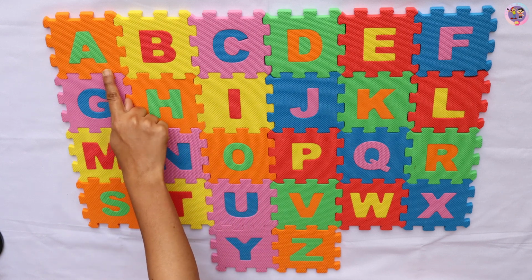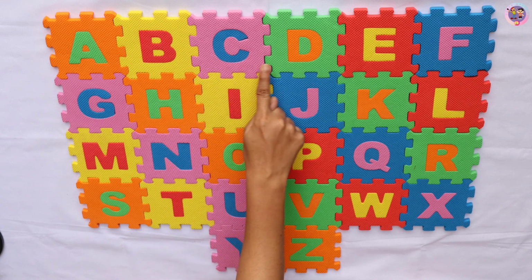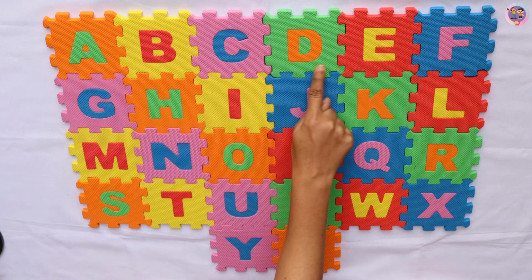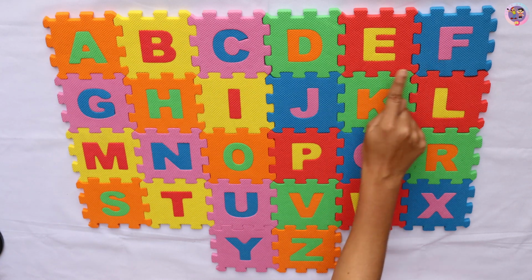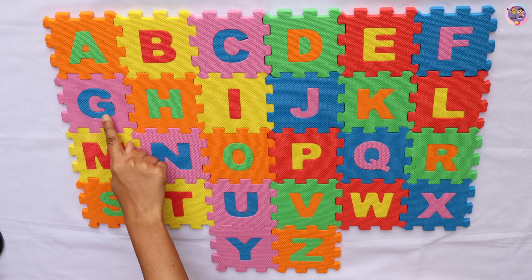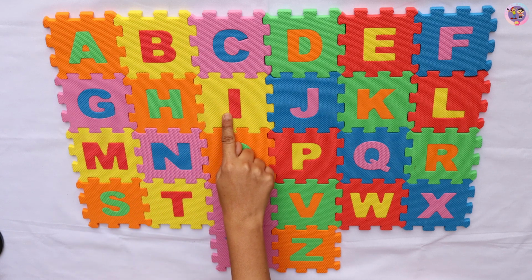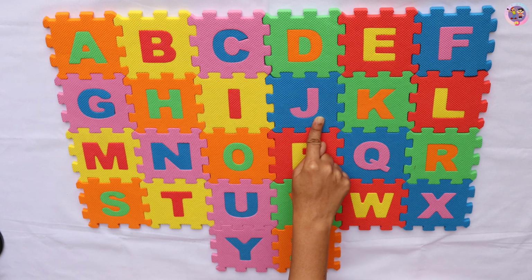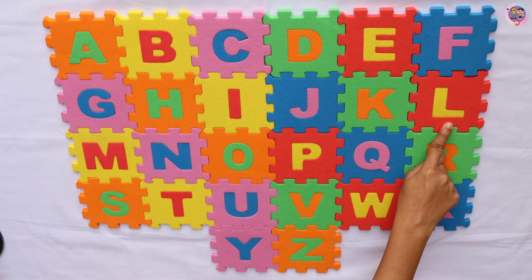A for apple. B for banana. C for cat. D for dog. E for elephant. F for frog. G for grapes. H for hen. I for ice cream. J for joker. K for kite. L for lion.